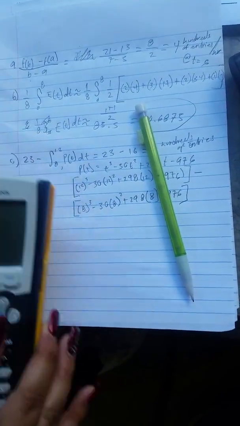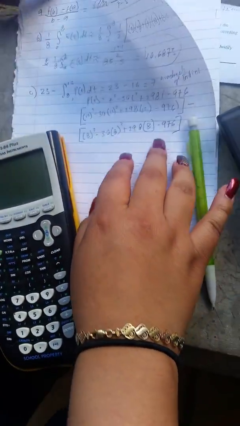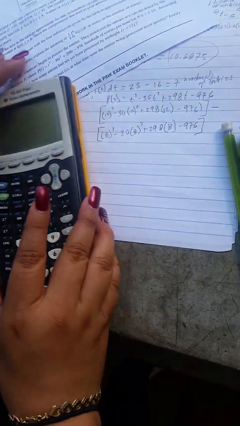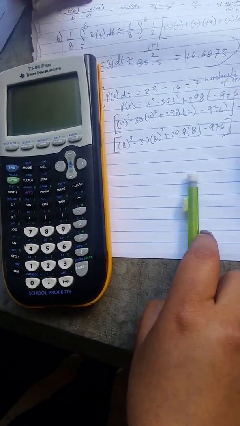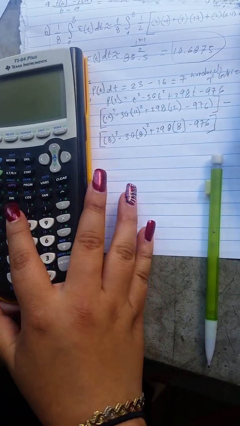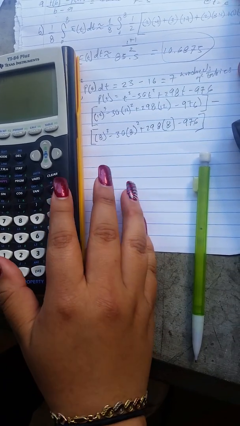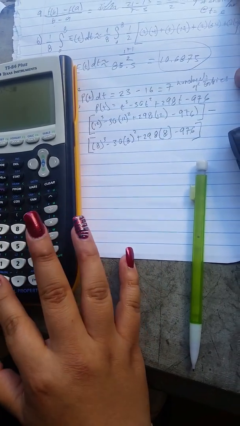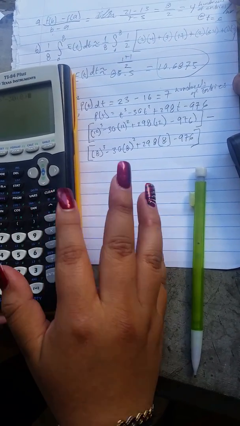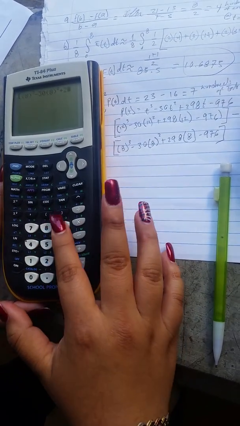So we're going to write that into our calculator. I'm sure there are many easy ways we can input this, but hopefully your teacher has taught you many of the shortcuts on how to use a calculator. If not, that will be another video another time. So as for now, we're going to input 8 to the third power minus 30 times 8 squared plus 298.